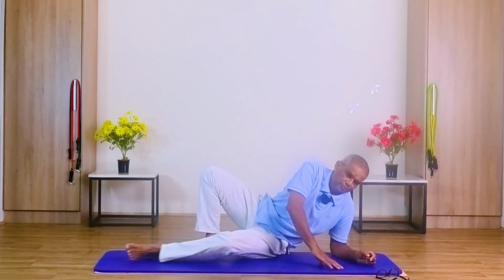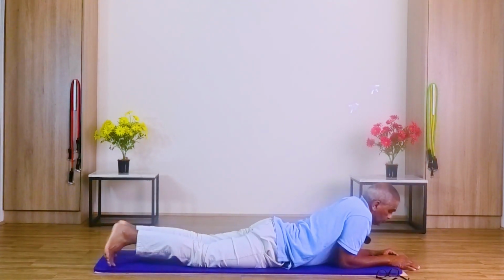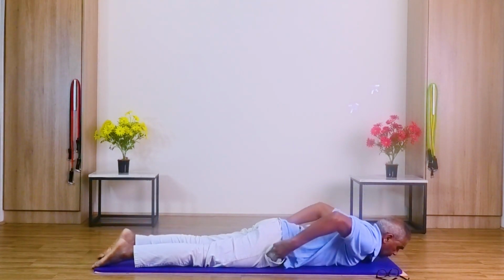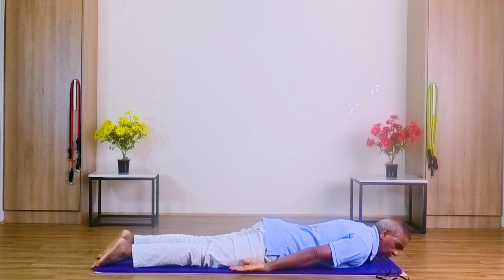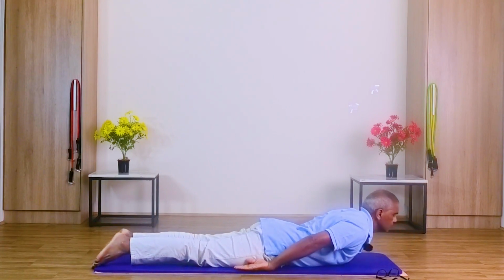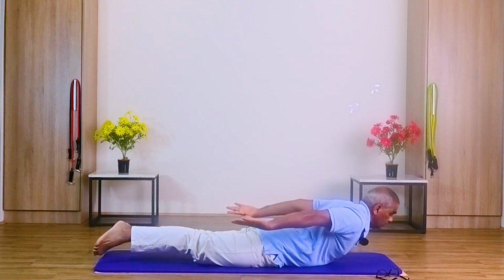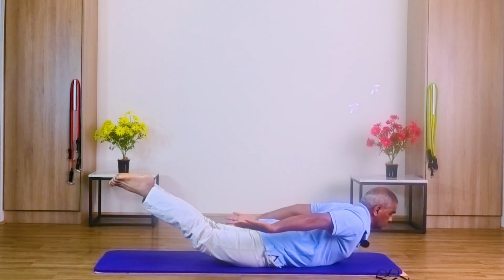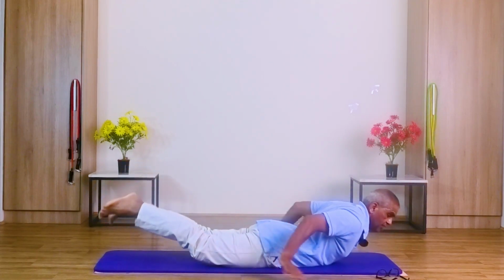I'm offering you a few of these poses, so you can try these within your capacity of stretch. So again, now we come to locust pose. In the locust pose, you lie flat, hands beside your legs, palms facing the ceiling, and we are trying to stretch our psoas muscle. So inhale and come up, hands behind you, and if possible legs, thighs also off the floor.